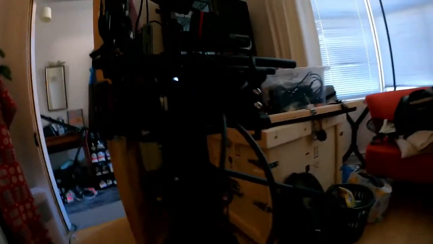Okay, so the setup is Blackmagic Studio Cam, and then it has a Tentacle Sync going in here. You'll see the light will change to green when it's on.